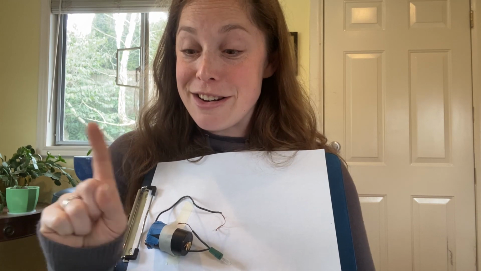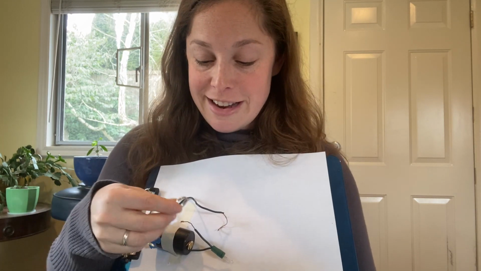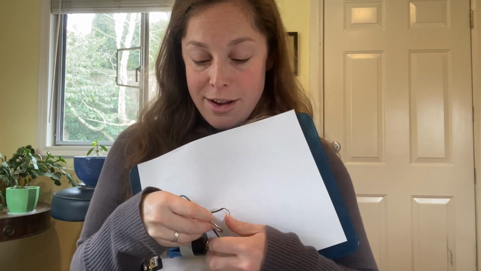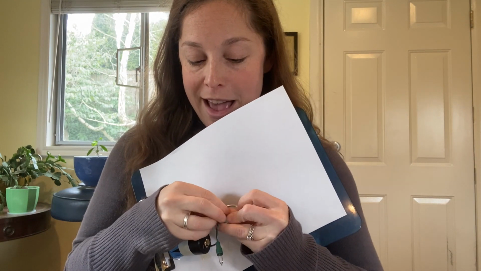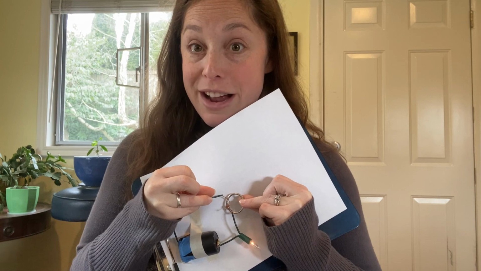So the part that you touch with your finger cannot actually be a conductor. So for instance, I couldn't attach this metal ring to the wire and then just have that loop to the other part of the circuit, because I would still be touching a conductor.